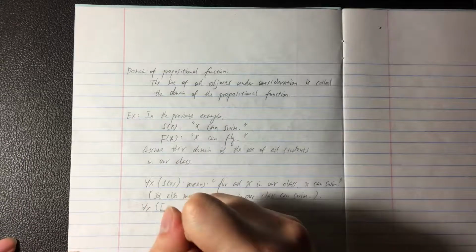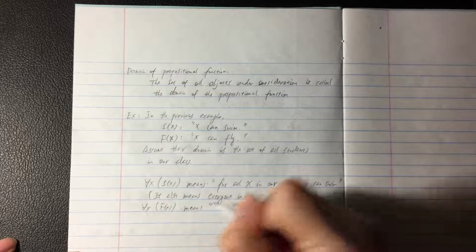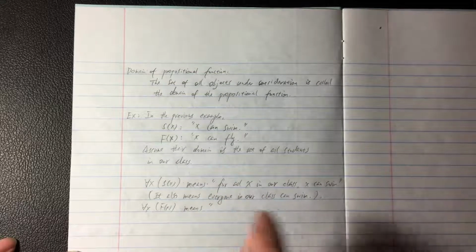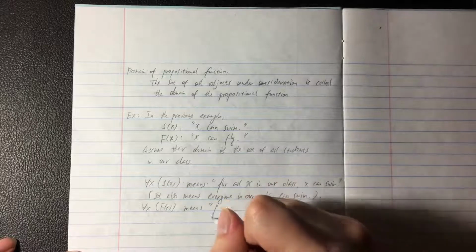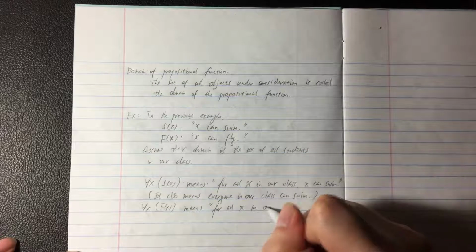For all x, f of x. The direct translation says for all x in our class, x can fly. That's the direct translation.